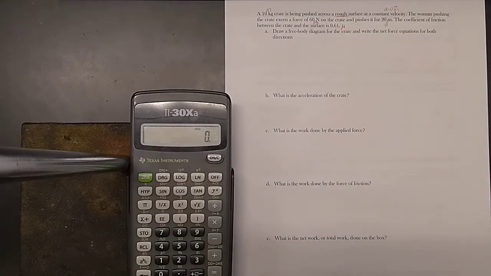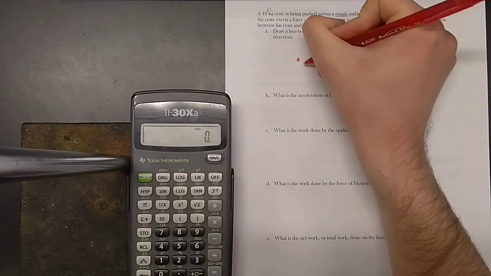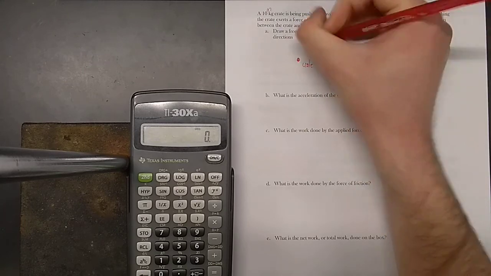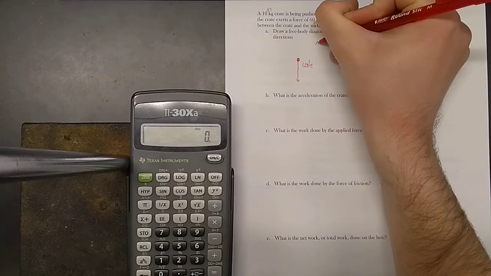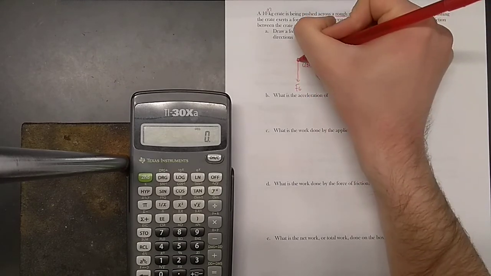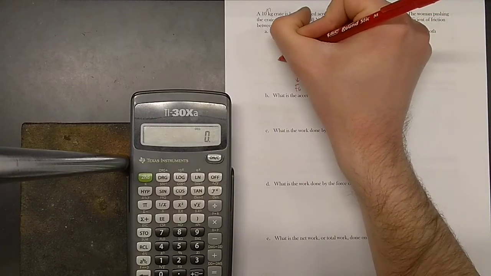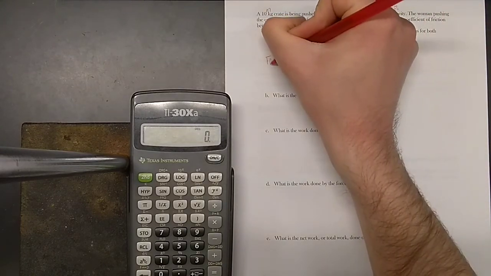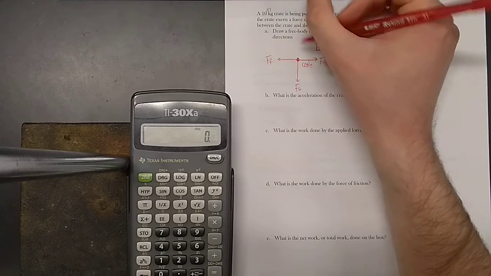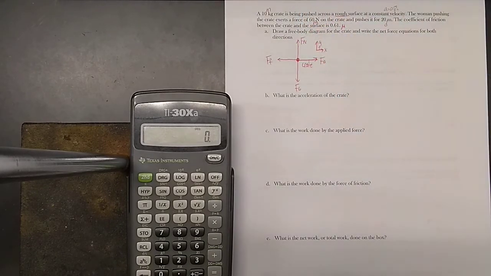First, draw a free body diagram for the crate and write the net force equations for both directions. Simple enough, this is just forces review. So here's our crate. Oh, need my axis, x y. We have a force of gravity down. Applied force because the woman is pushing it. We're told rough surface, and we have a coefficient of friction, so that implies there must be a force of friction, and we have a normal force. Our very standard free body diagram.